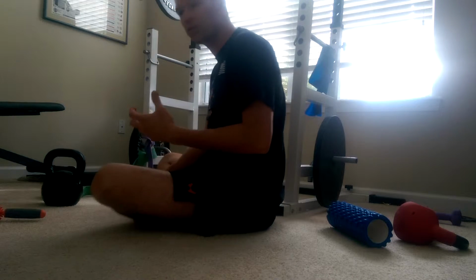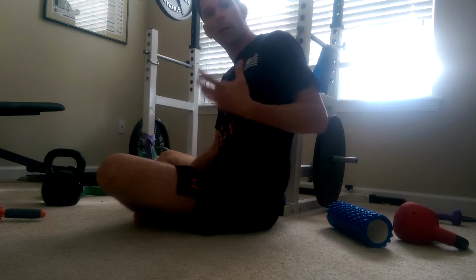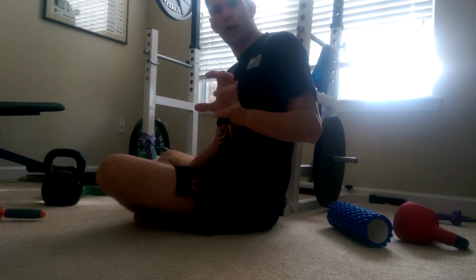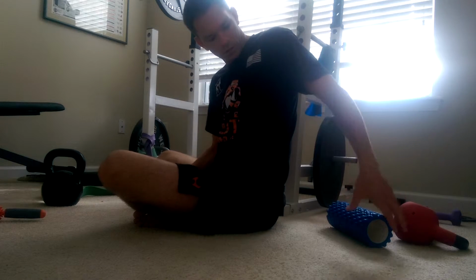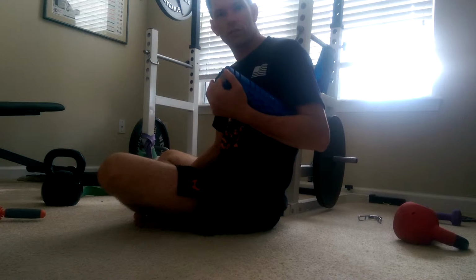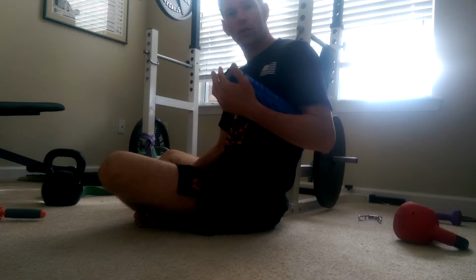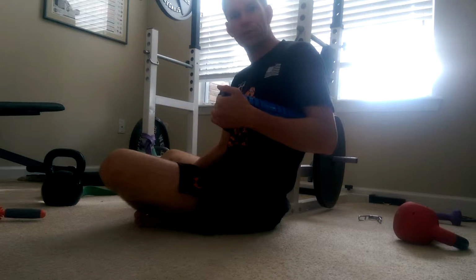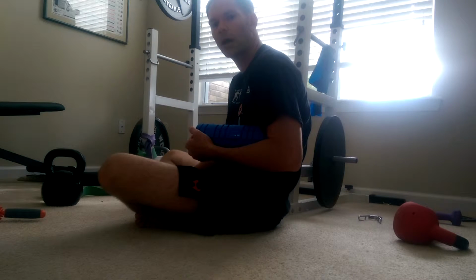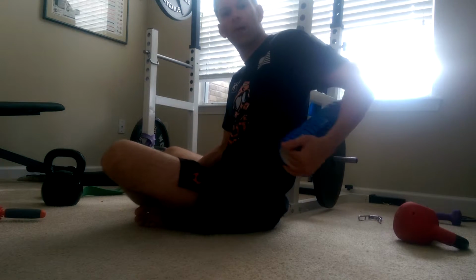So what we need to do is take pressure off of that by mobilizing that upper thoracic spine. And the best way to do that is using a foam roller. What we're going to do is first release the common muscles that are tight, that are pulling you into that bad posture, and then we're going to talk about the mobilization for that upper back.